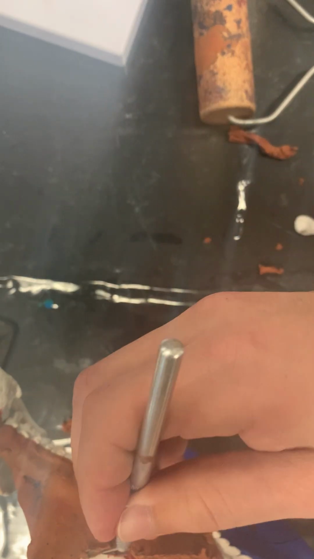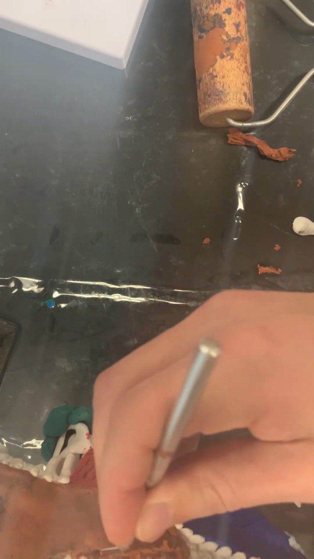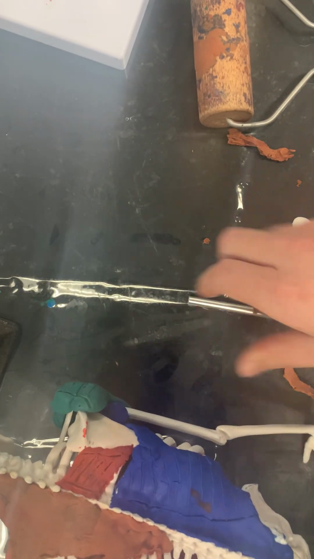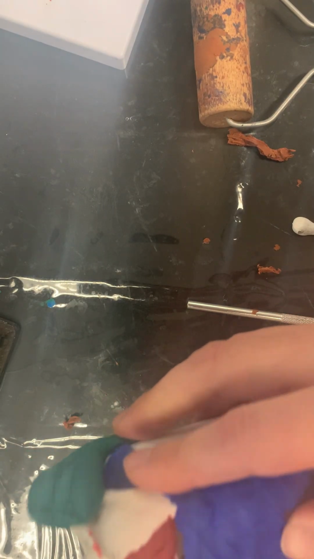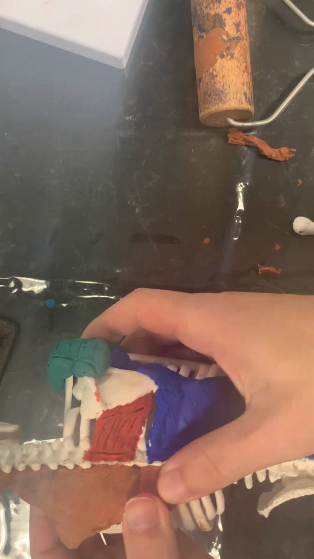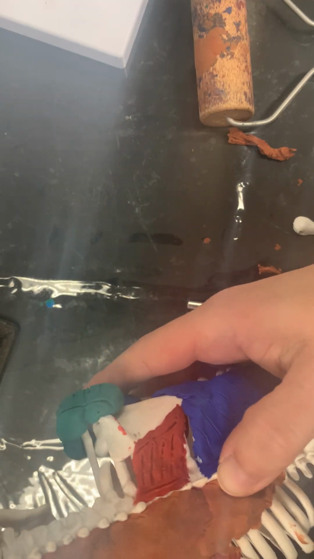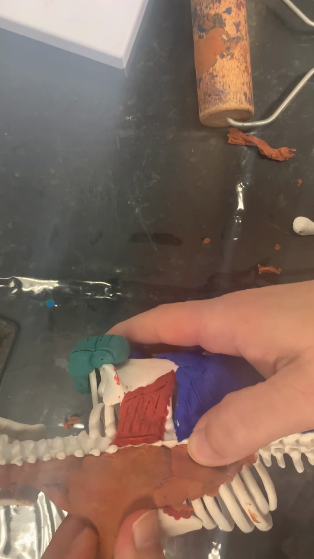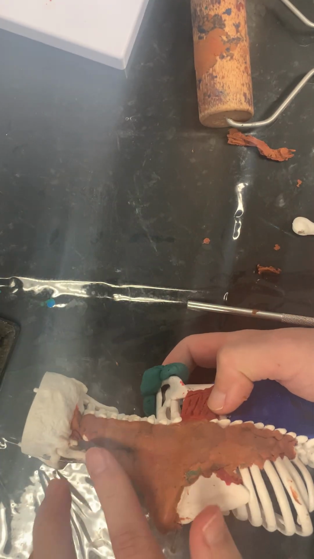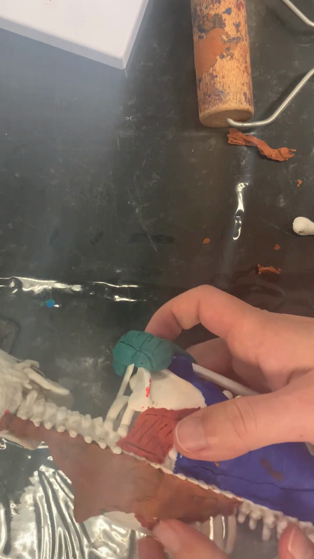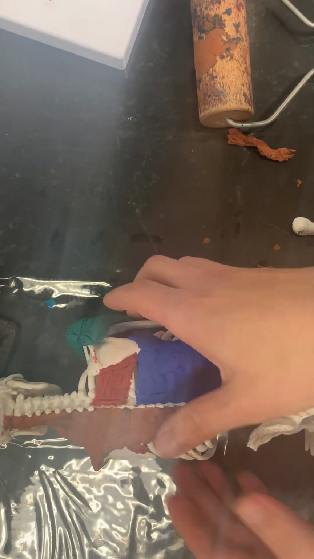Okay. All right. So now that my clay's lined up with the spine of the scapula, forming my diamond shape right here, and everything's lined up with my cervical vertebra and my thoracic vertebra, looks like you got it.